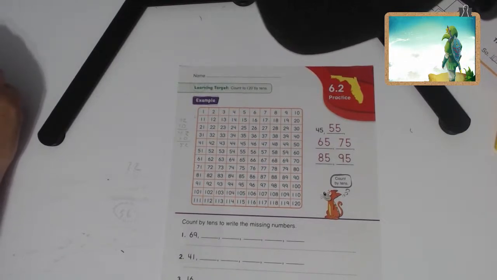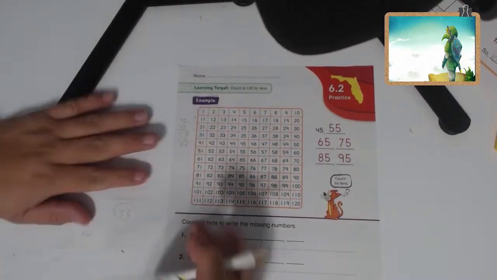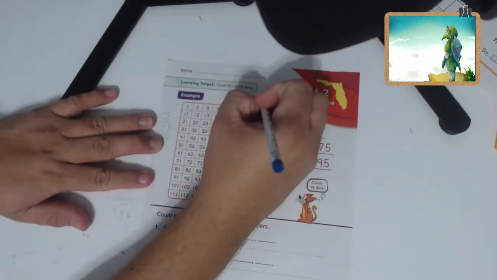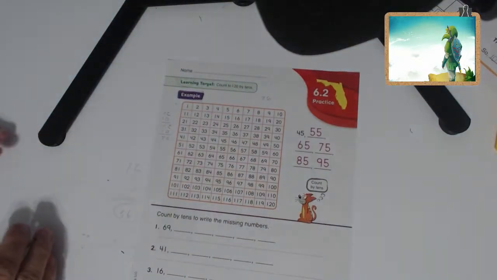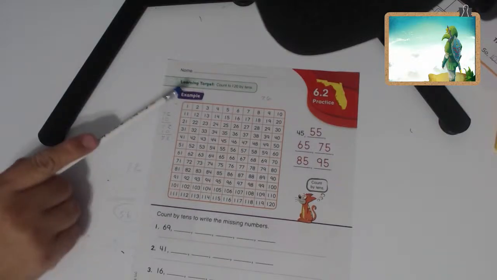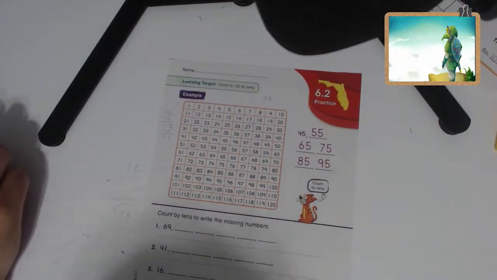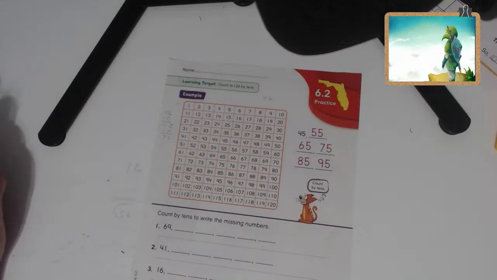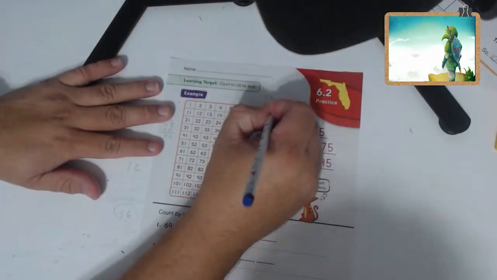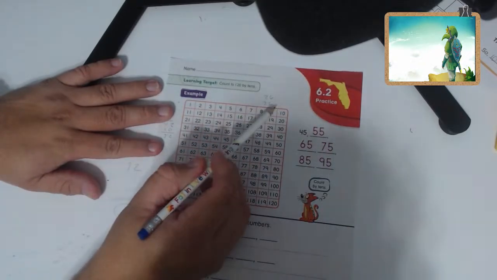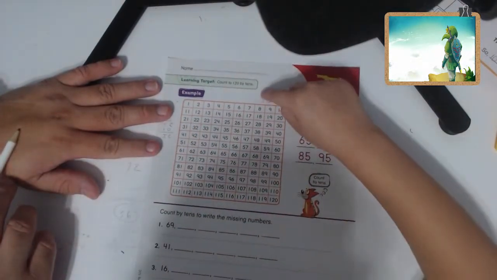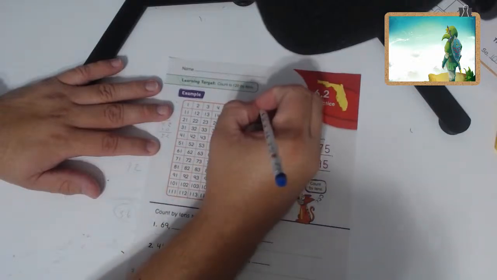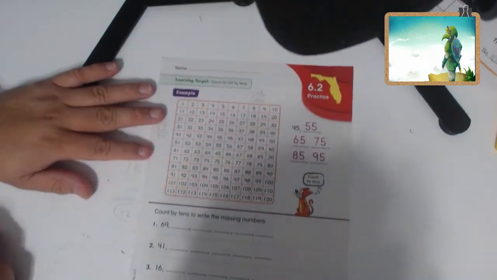So if I tell you the number 26, and you count by tens, what's the next number? 26. What's next? 36. What's the number that changes, the first one or the second one? The first one, because this is the tens place. You add 1. So let's do these.